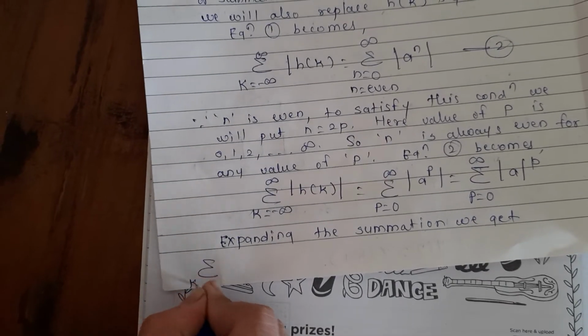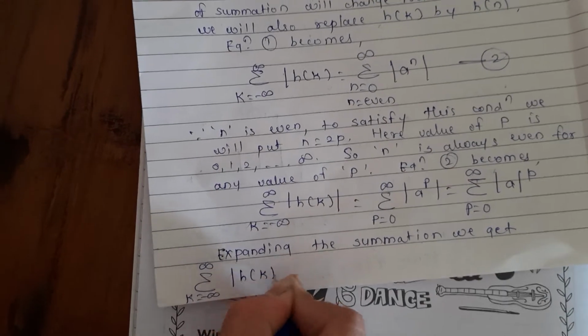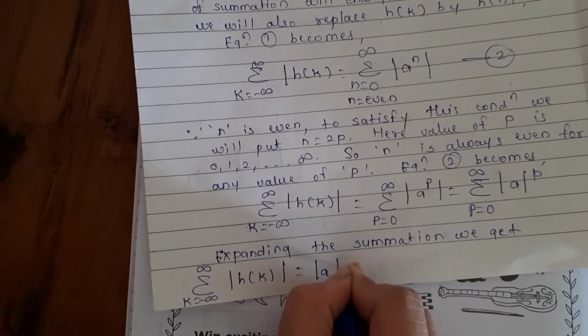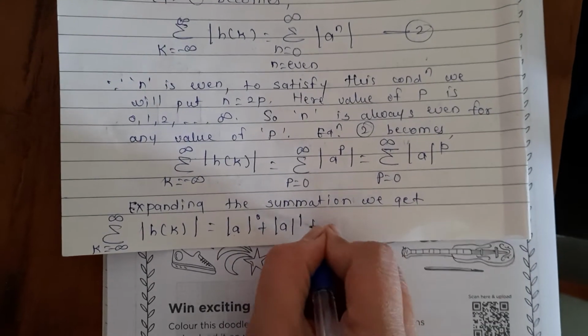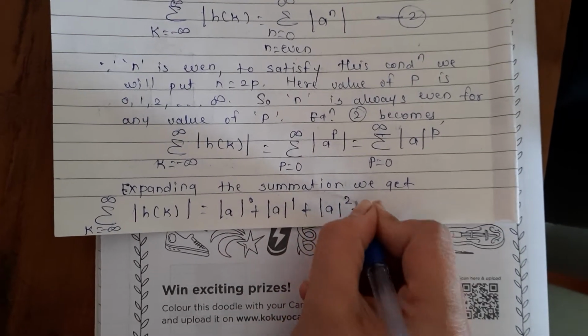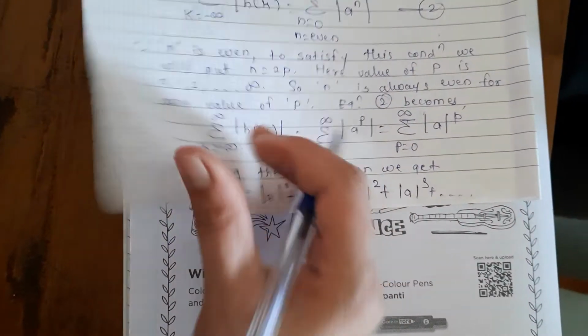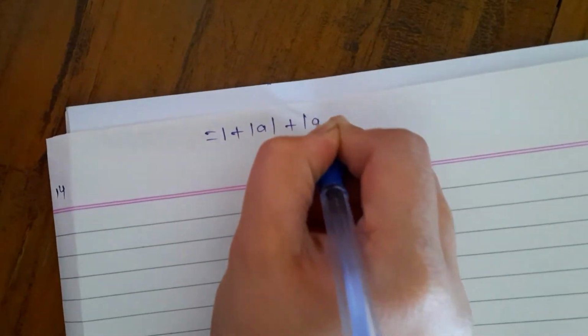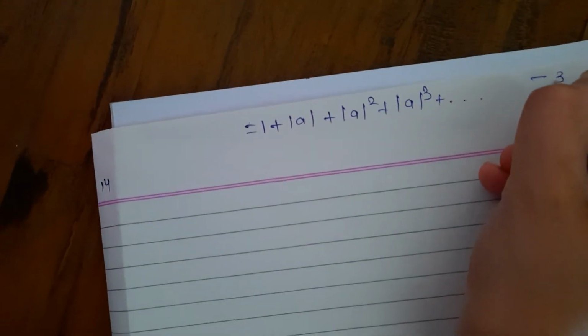summation k is equal to minus infinity to infinity of the magnitude of h of k is equal to 1 plus mod of a squared plus mod of a to the fourth plus dot dot dot. So now we substitute all these values, and it is equal to 1 plus dot dot, it is equation 3.